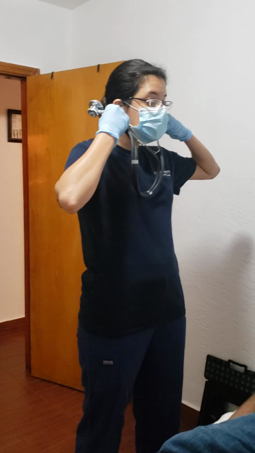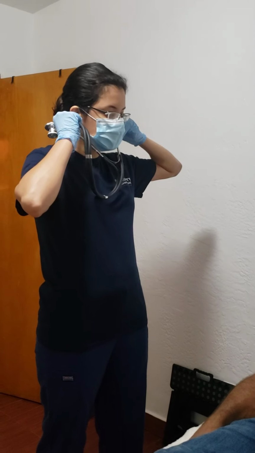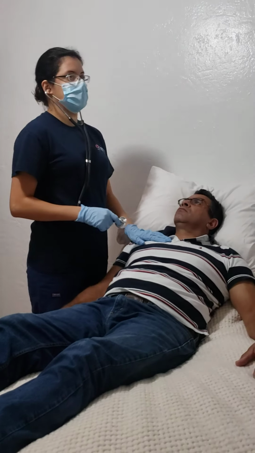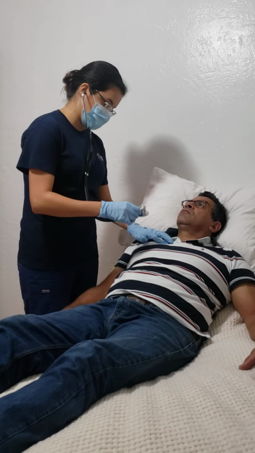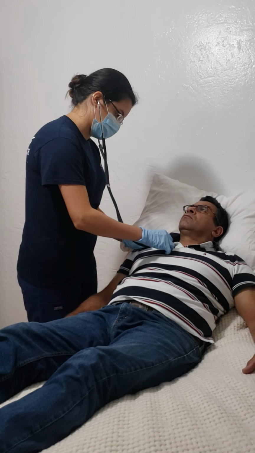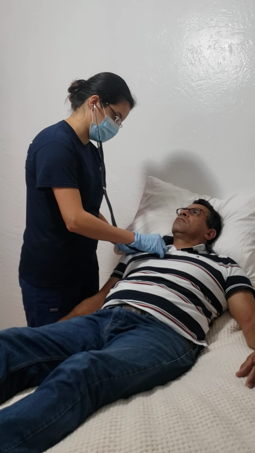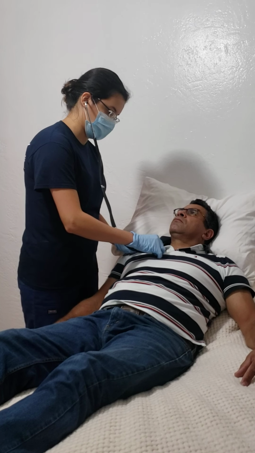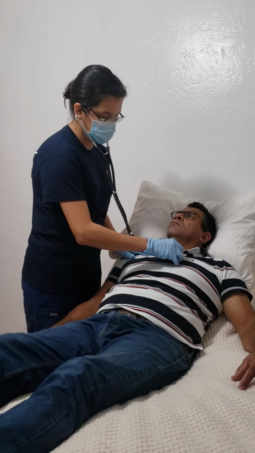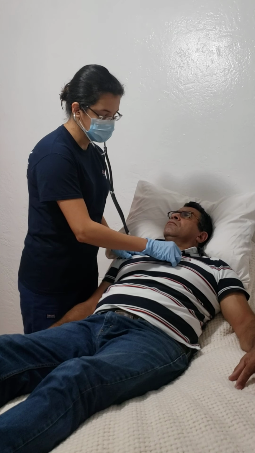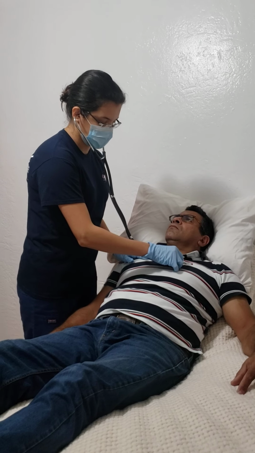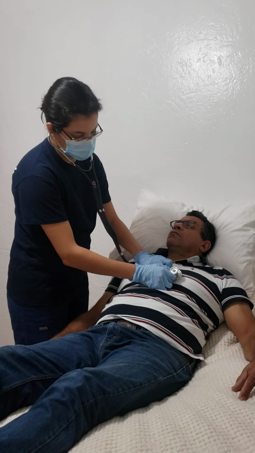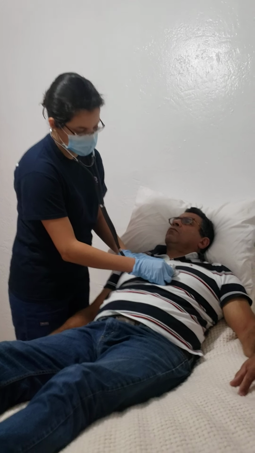So I'm gonna put my stethoscope on, and I'm gonna listen to the heart. So I'm gonna find the second intercostal space, right sternal border, and I'm gonna put my diaphragm over it and listen to the aortic valve. Then I'm gonna move to the second intercostal space on the left sternal border, and I'm gonna listen to my pulmonic valve. Then I'm gonna move down to the fourth intercostal space, left sternal border, and I'm gonna listen to my tricuspid valve.